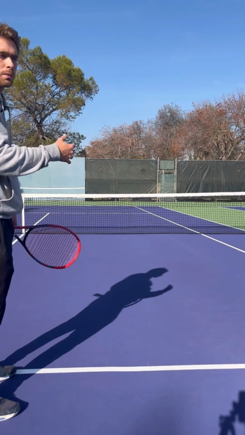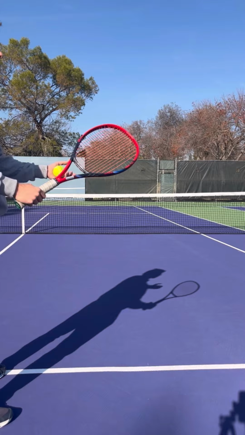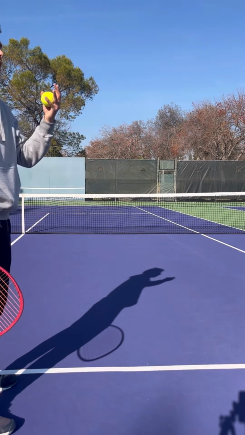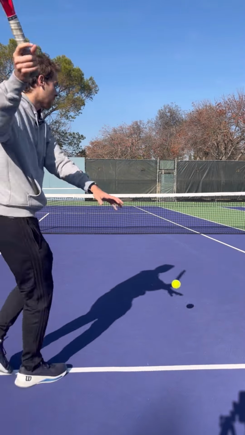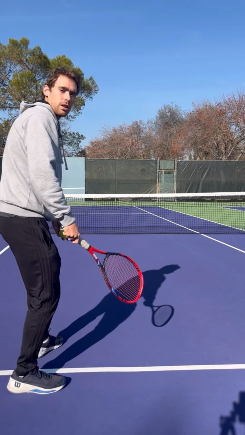Just for a few bonus tips, you want to keep in mind the height of the ball when you're going for the approach shot. In general, you want to be taking the approach shot from almost as high of a point as possible. So for example, I'd rather take a forehand from up here than take an approach shot from down here by my knees.